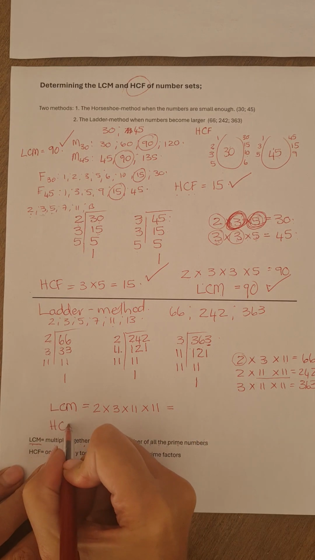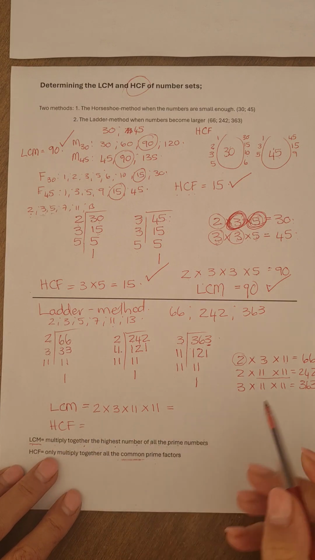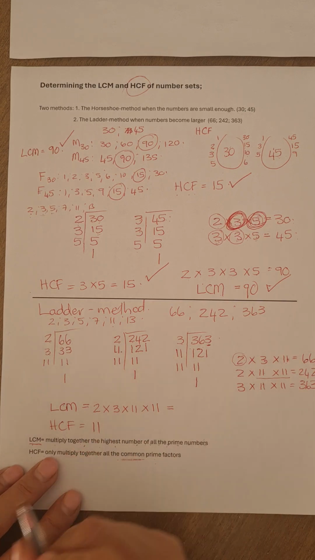The HCF will be only multiply together all the common prime factors. They must be in all 3 lines. I don't have a 2 in all 3 lines. I don't have a 3 in all 3 of the lines, but I have an 11. There I've got 1. Okay, so my answer is going to be 11.